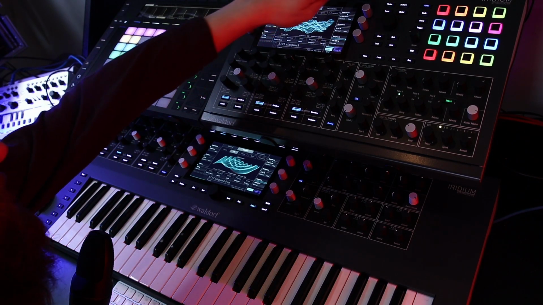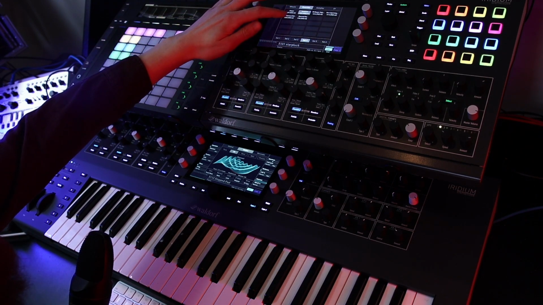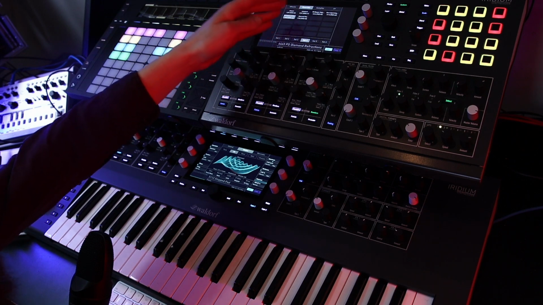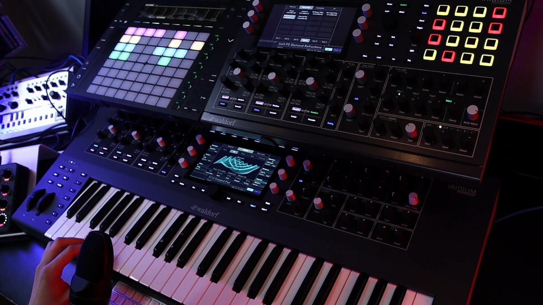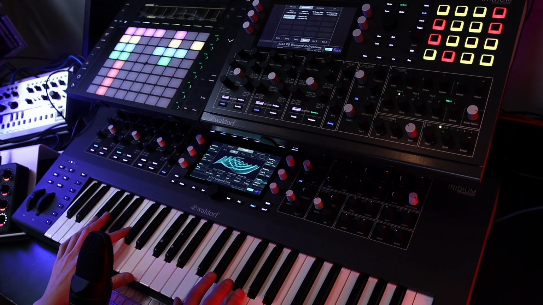So now I need to click on this performance button here and go to my favorites, and then I have the patch that I want to start with right here on my set list. And this first patch that I play in this track sounds like this.